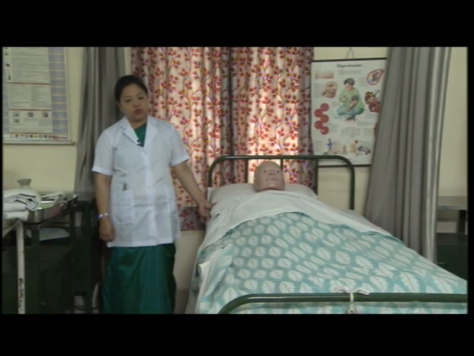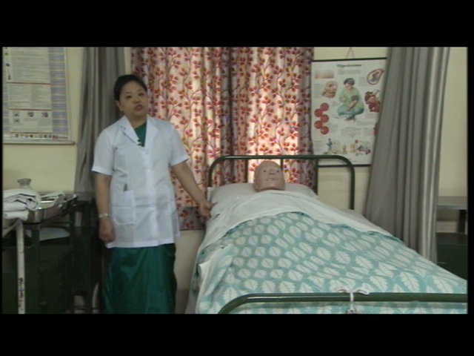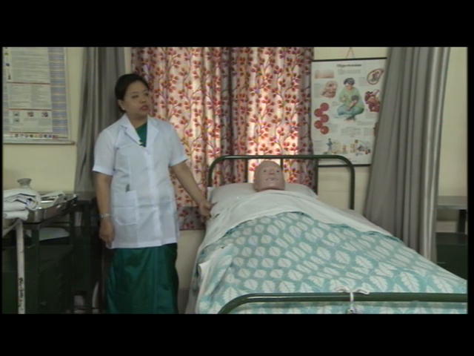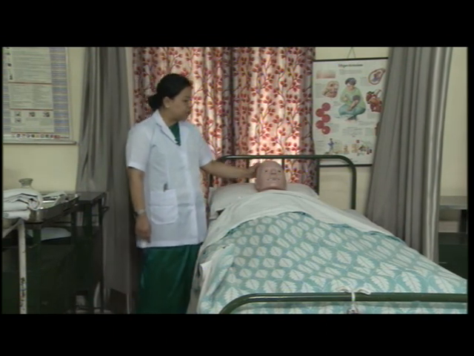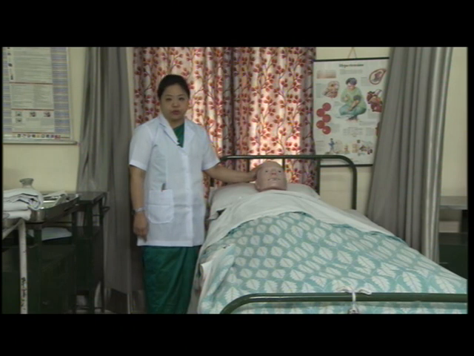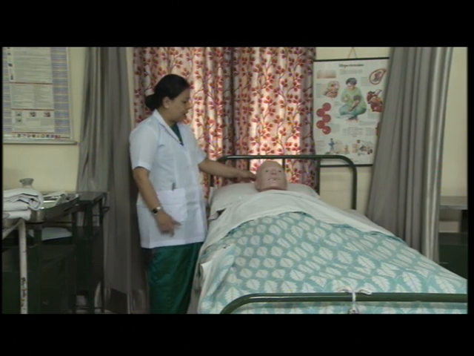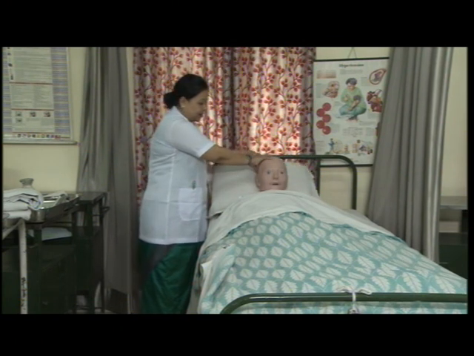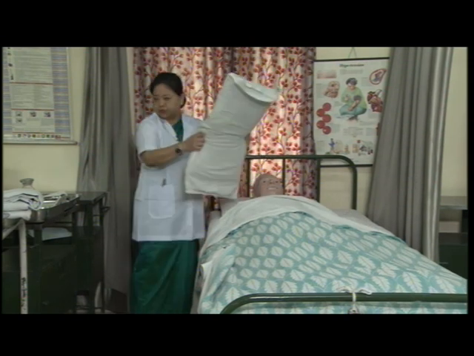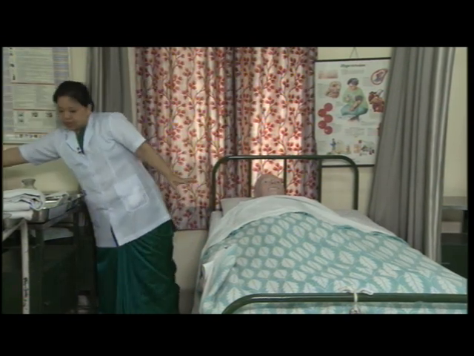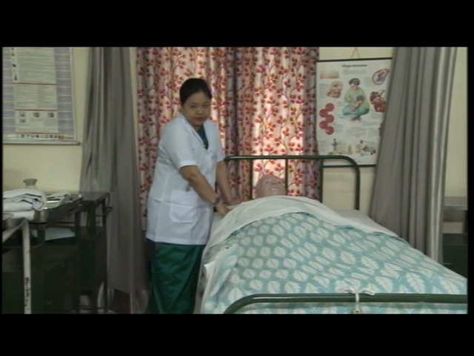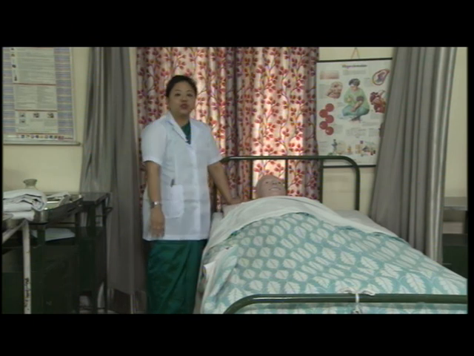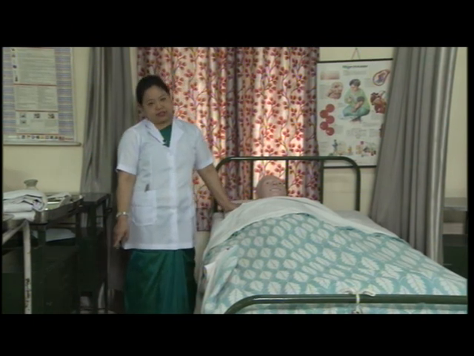General instructions to be kept in mind as well as preparations of the patient unit. First of all, we need to maintain the privacy of the patient, so we have to put on the screens. Then we need to explain the procedure to the patient, why we are going to do the bed bath. Then next, we have to remove the extra pillows. Then 1 pillow can be put under the patient if it is comfortable for the patient. Next, we should not expose the patient unnecessarily.